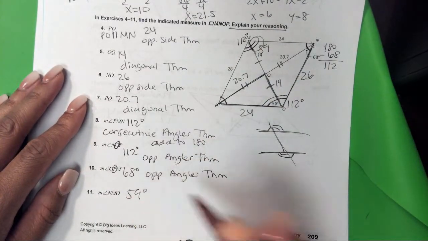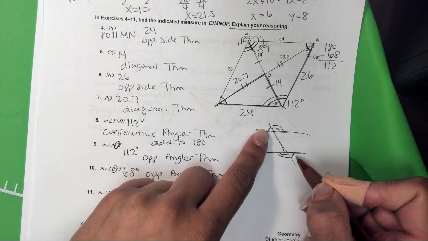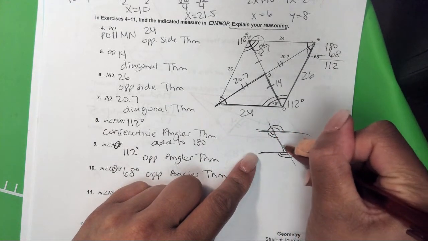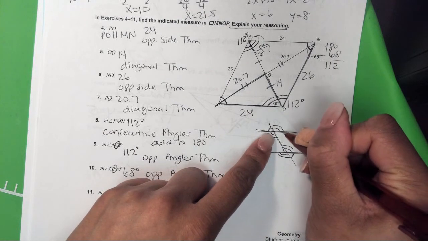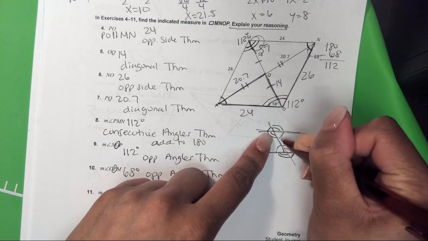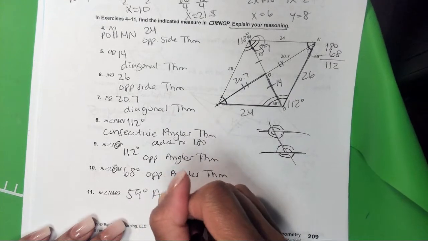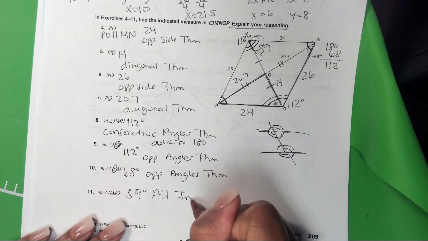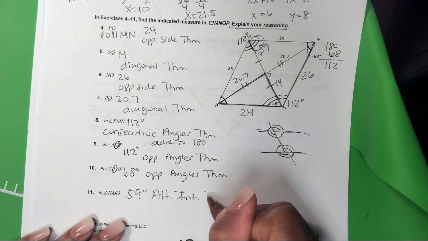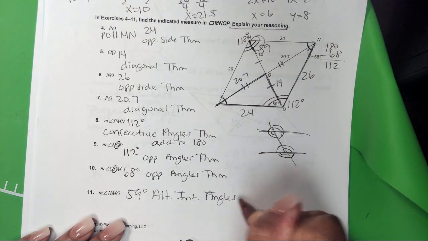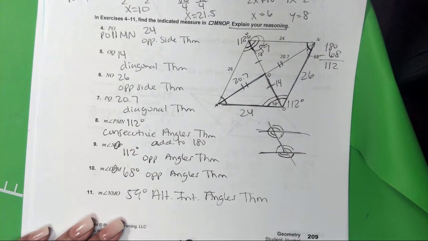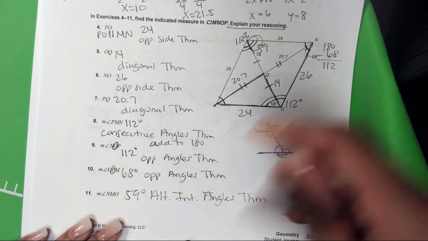So this is 59 degrees because these two angles are, especially for here, alternate interior. So alternate interior angles theorem. So we haven't done that one in a while, but it still applies. So alternate interior angles theorem. And that was our last question of our notes.